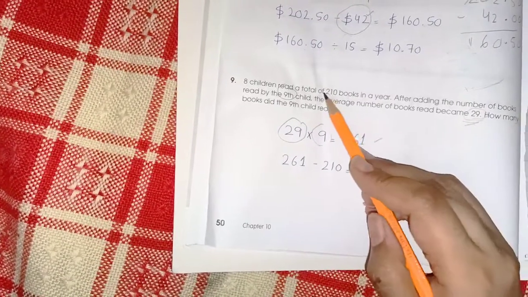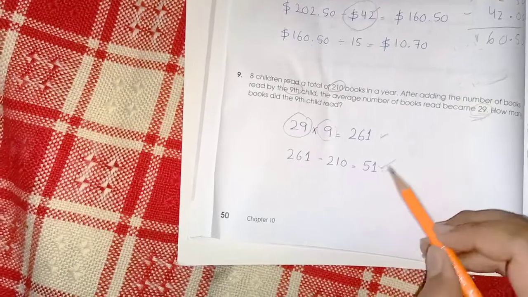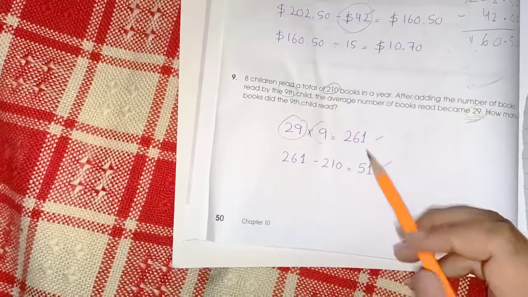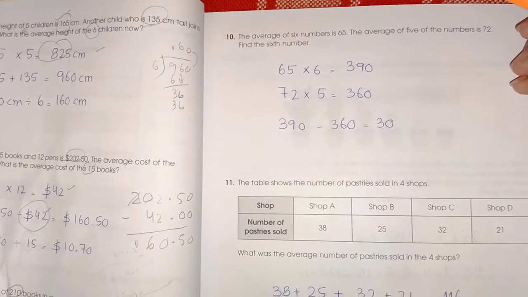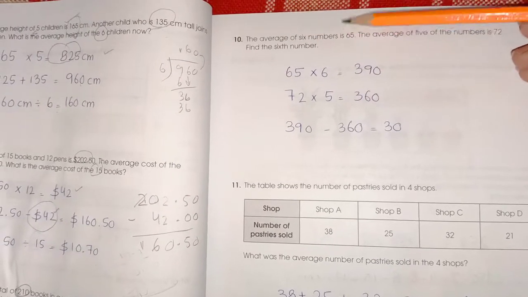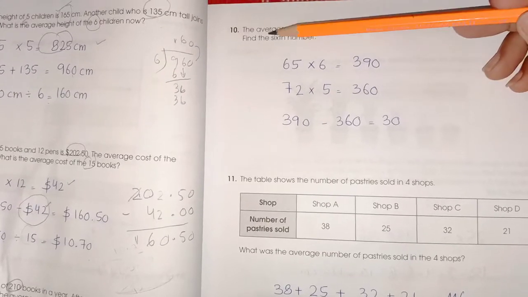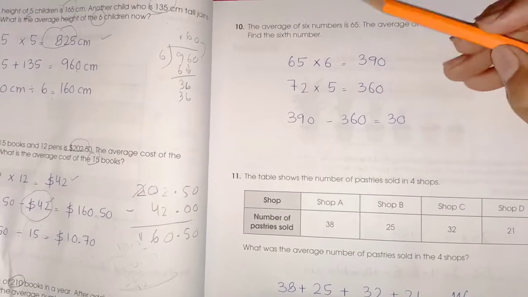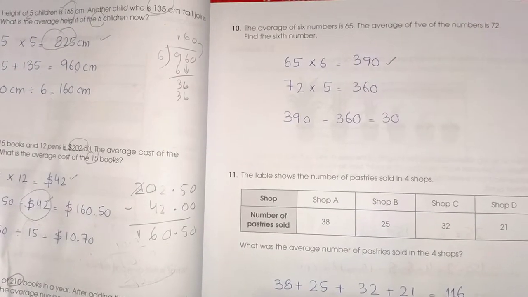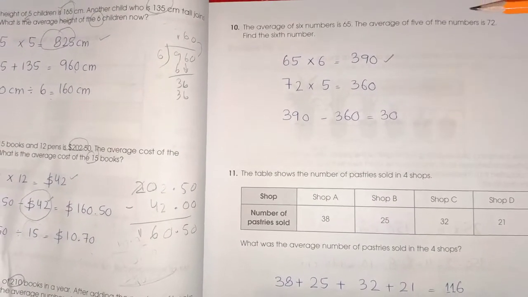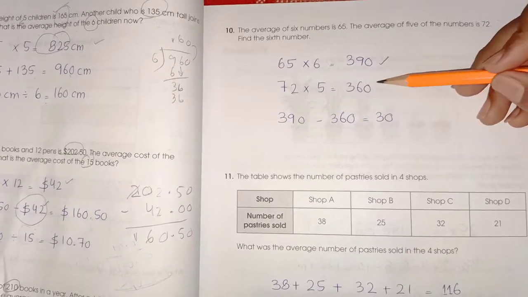261 minus 210 is 51. It means that the 9th child read 51 books. Page number 51. Here we have the average of 6 numbers is 65. The average of 5 numbers is 72. Find the 6th number. 65 multiplied by 6 is 390. 72 multiplied by 5 is 360.